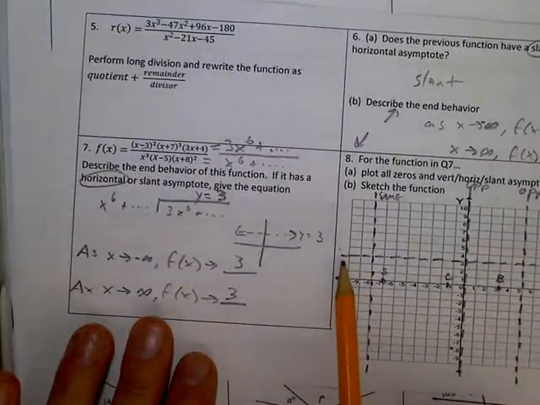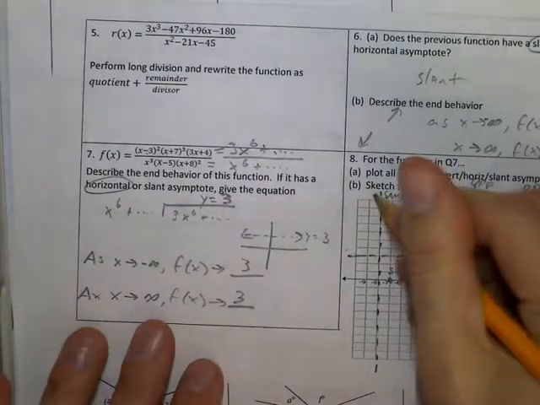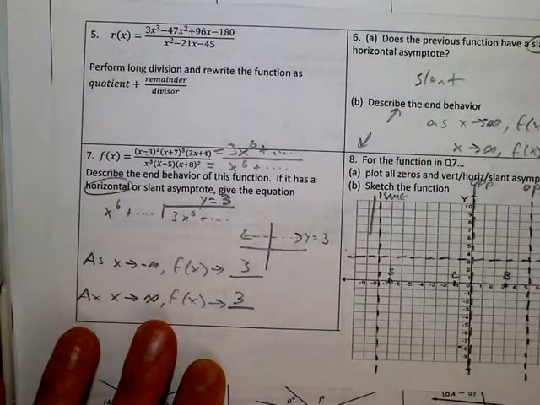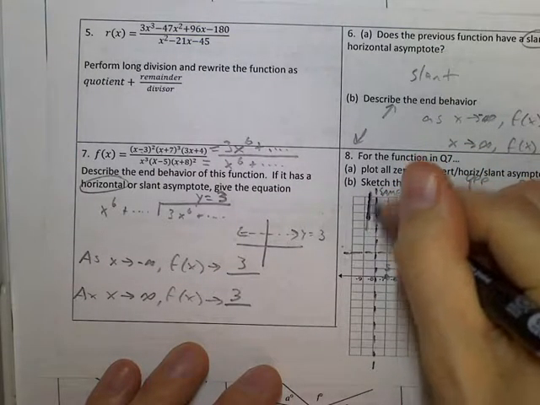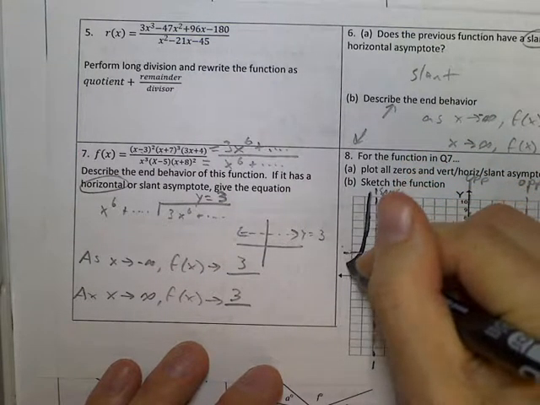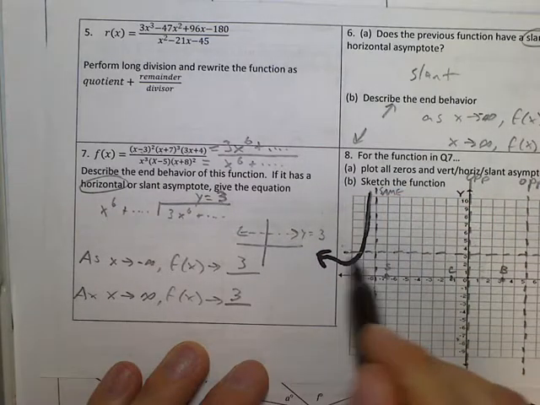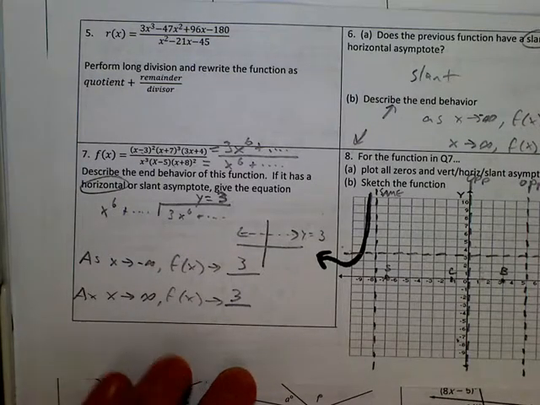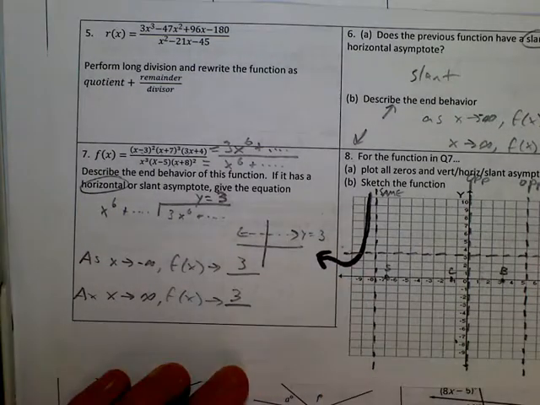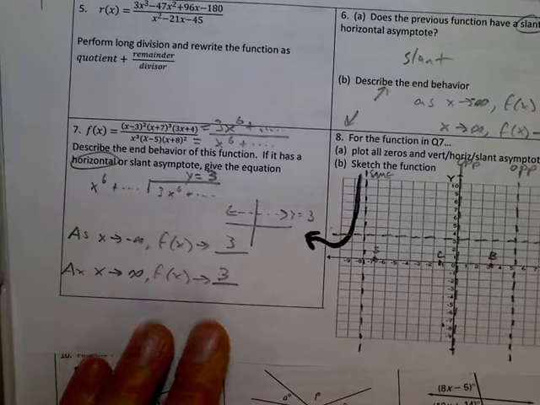Yeah, it needs to be approaching the horizontal asymptote. So even though it crosses it, it turns around and it's got to approach that horizontal asymptote as it goes off to the left, because that's what the horizontal asymptote means. So we'll draw that.